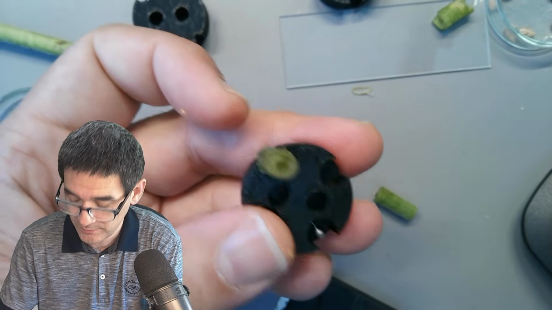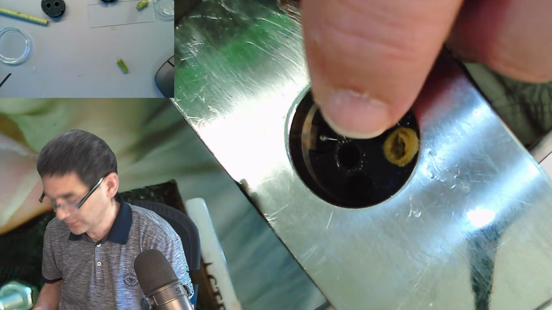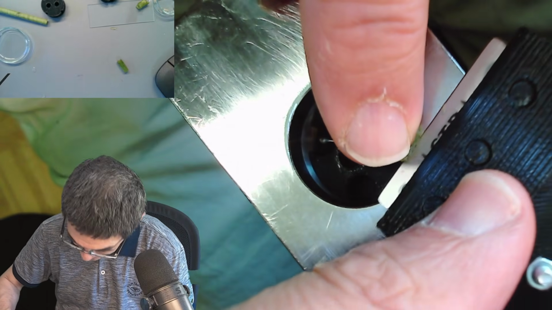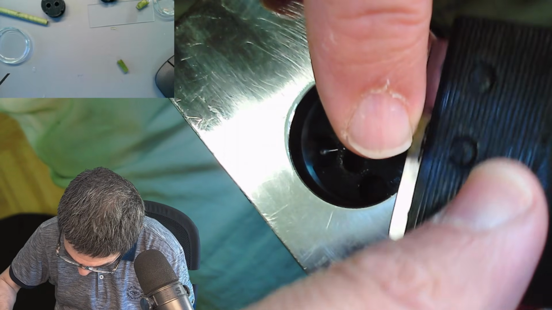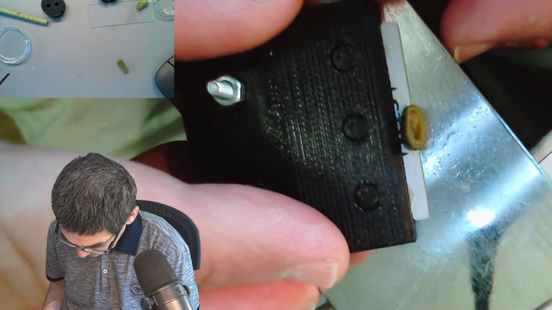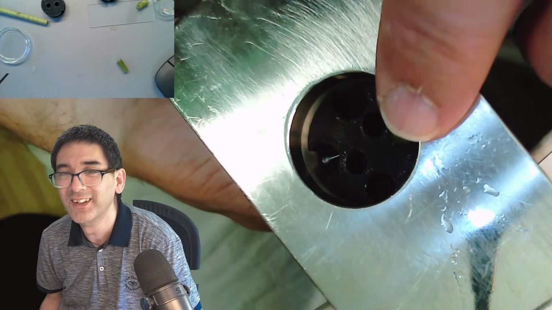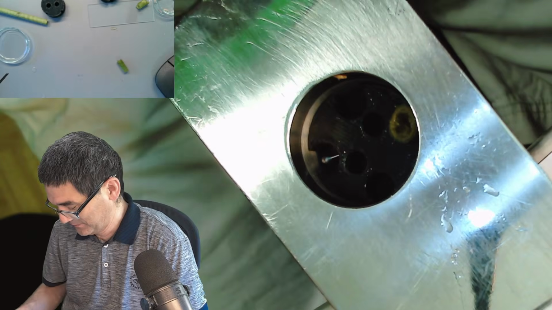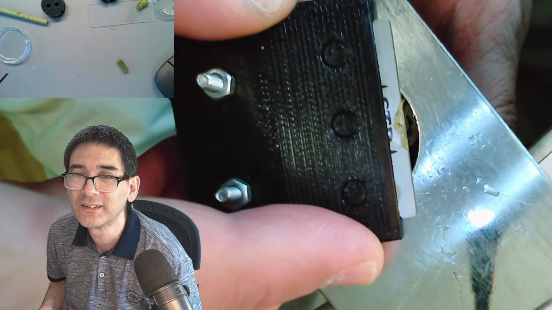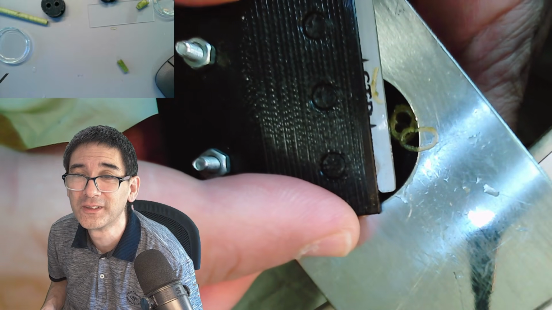I have to focus here again. So let's give it a try. Not nice looking anymore. Maybe I'm going to start cutting it from the other side a little bit to make it generally easier. Okay, it's still a little bit crunchy. It is harder to cut, no question.